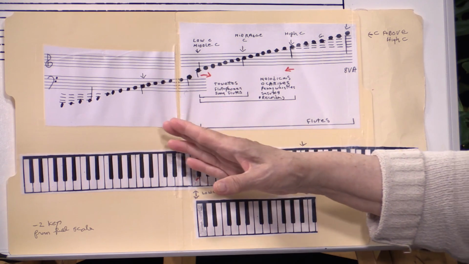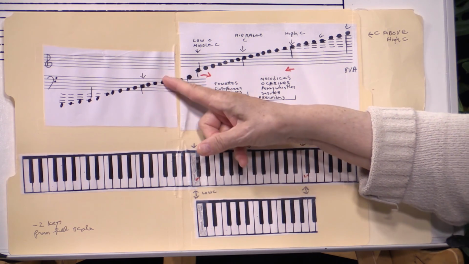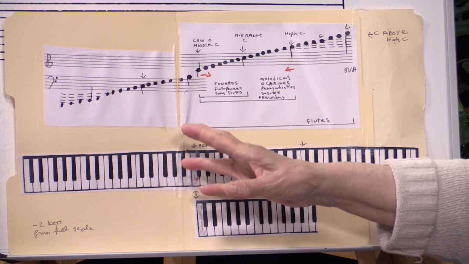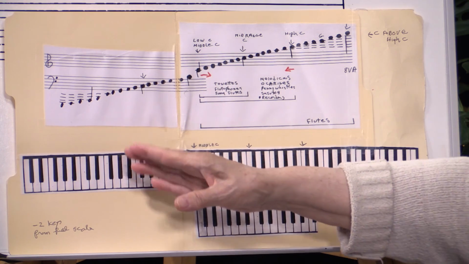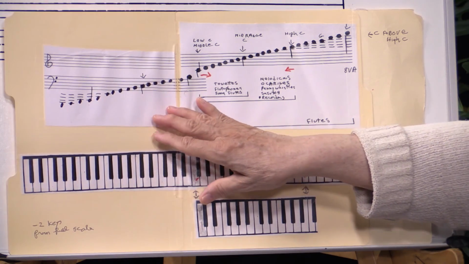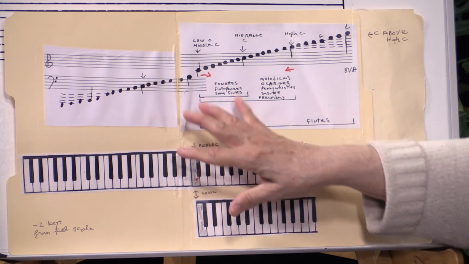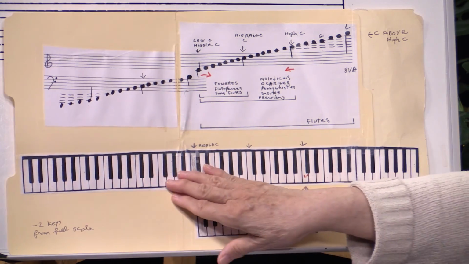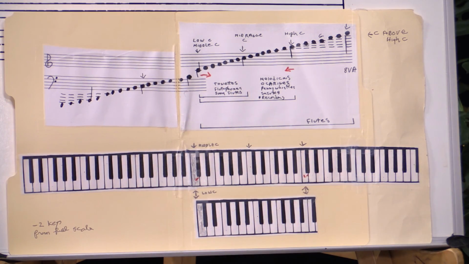But when you go down, the clarinets get down here, and trombones and other bass instruments go down to the lower level. And if you're playing the piano, because you can play all of that on the piano, you use your left hand for that, and this is the bass notes for your left hand. So that's the range of the instruments that we have.